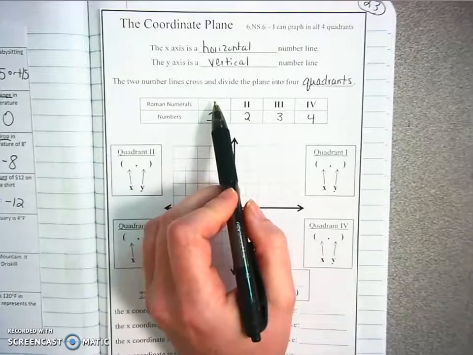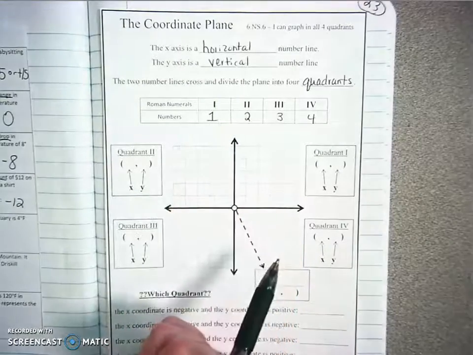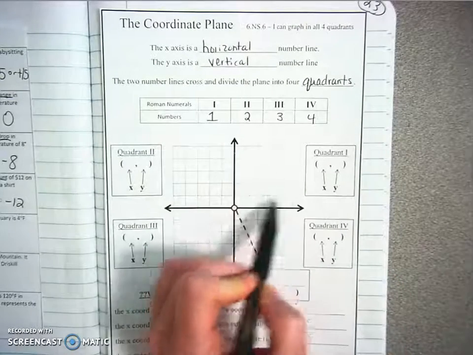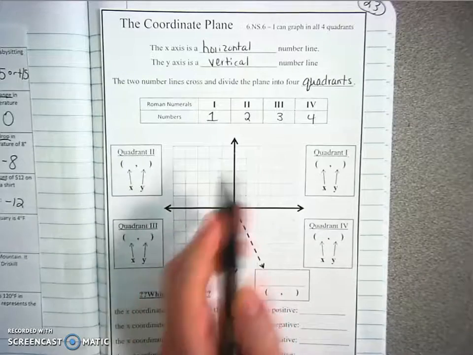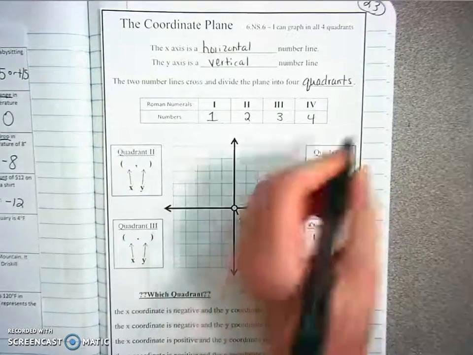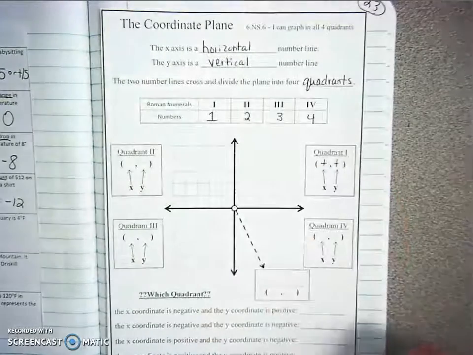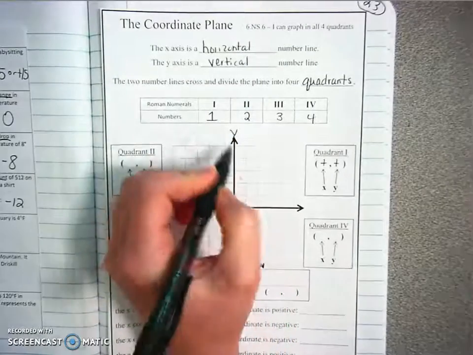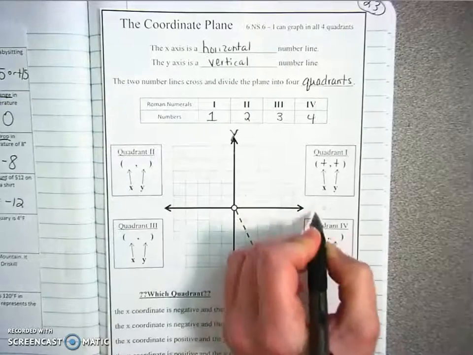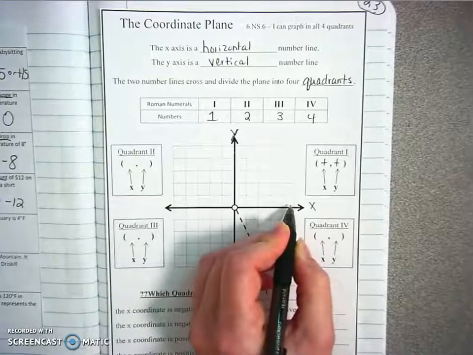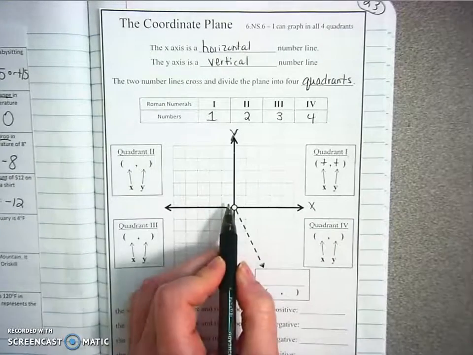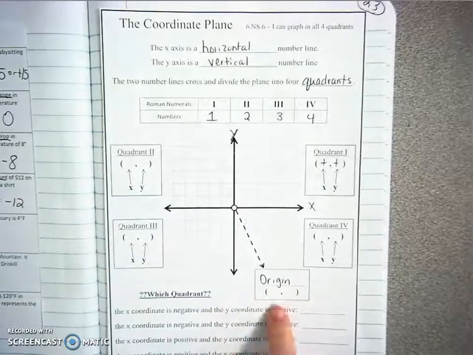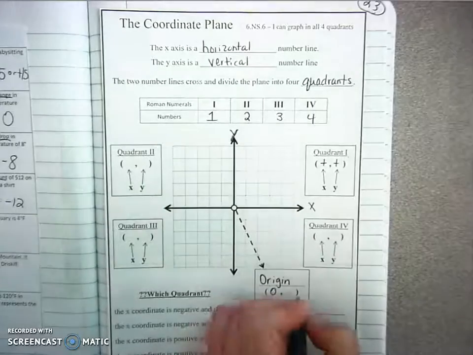Quadrant 1, you'll see it written right here with a Roman numeral. All of the numbers in quadrant 1 will have a positive x-coordinate and a positive y-coordinate. You can label your 2 lines: the y-axis is here, and it goes up and down, and your x-axis is here, and it runs side to side. Where they meet, again, that's called the origin, and the coordinates for the origin are always 0, 0.